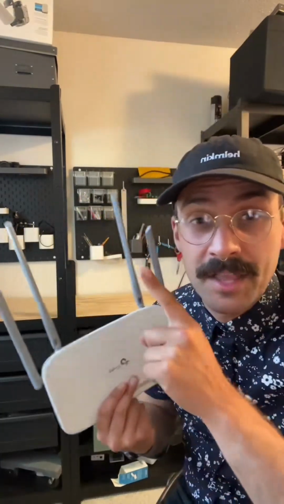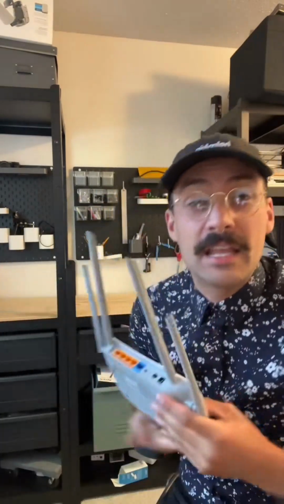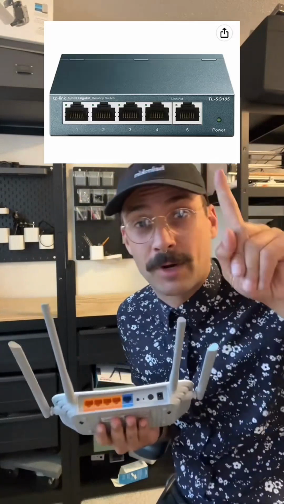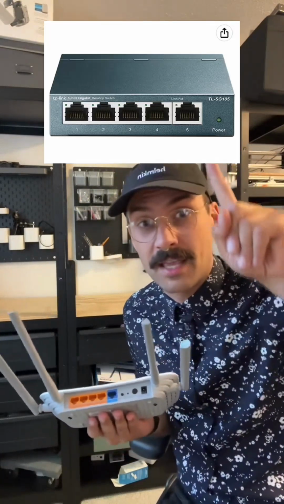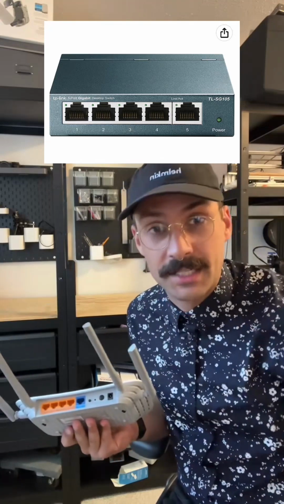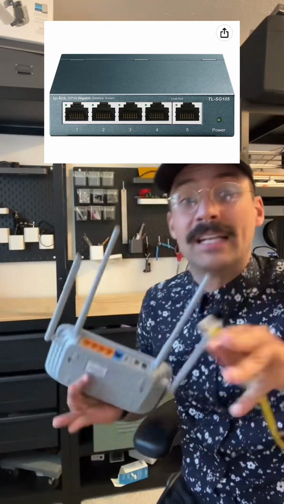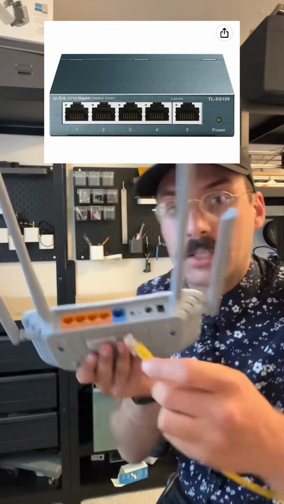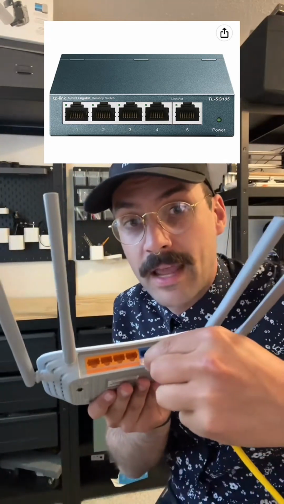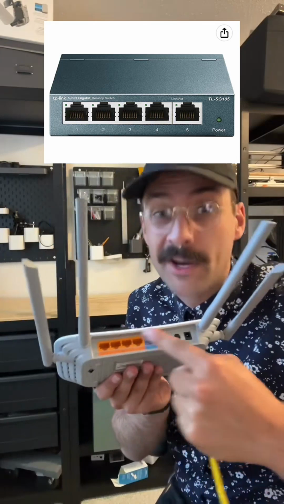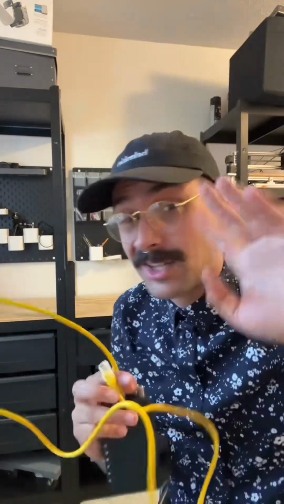So the first function that these routers have is an Ethernet switch, and you can see a picture of what a standalone Ethernet switch looks like here. All an Ethernet switch does is take an Ethernet cable and split it out into multiple ports. So you'll see here, if I plug this one Ethernet cable into here, it will split it out into multiple outputs. And that's all the switch does.